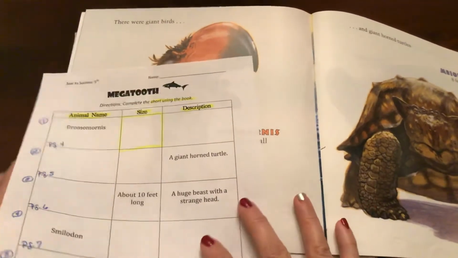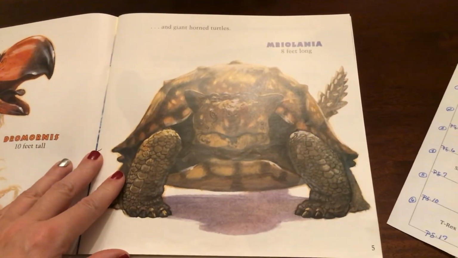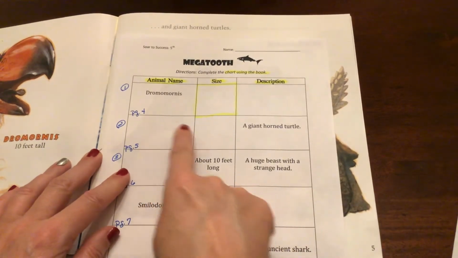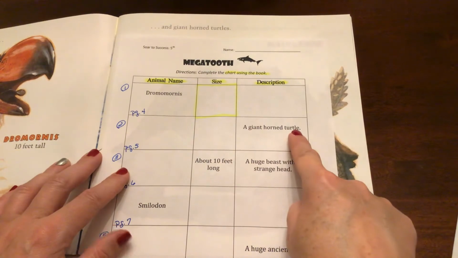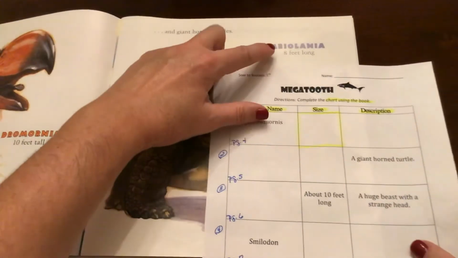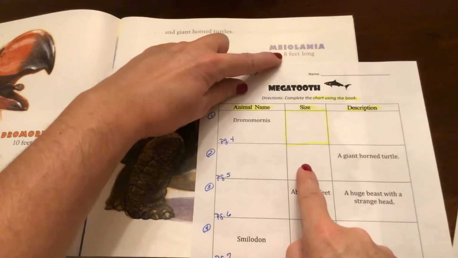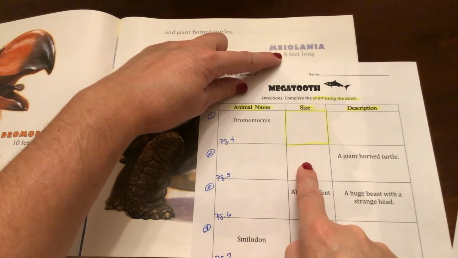So on page 5, same thing. On page 5, we're missing the animal name and the size, but it tells you he's a giant horned turtle. So you're going to find the animal name right here. And then you're going to plug in his length right here in the middle box.